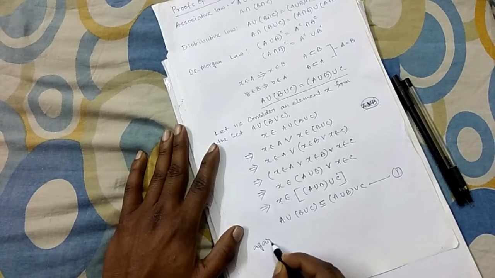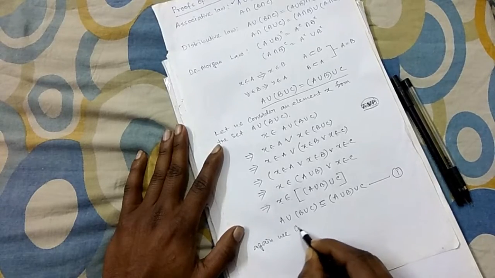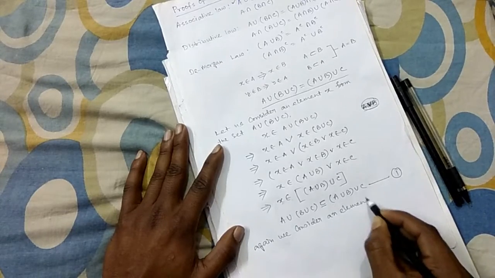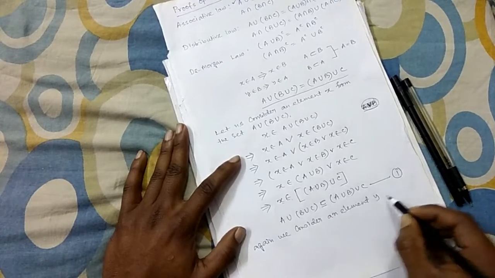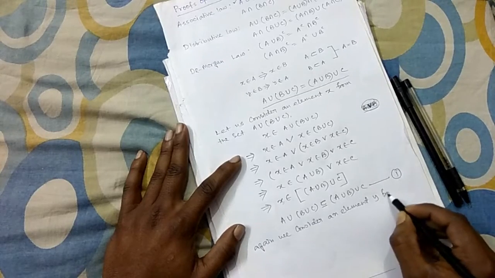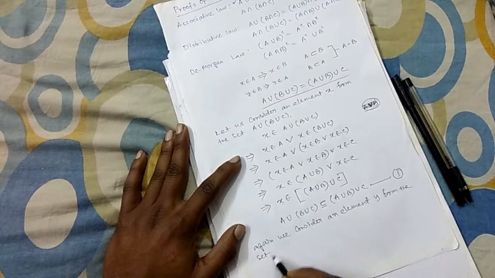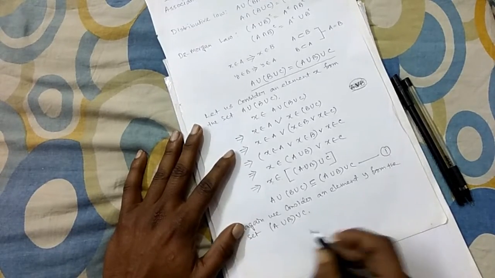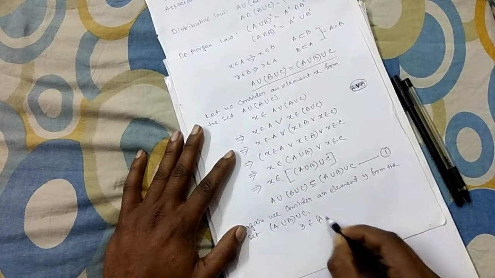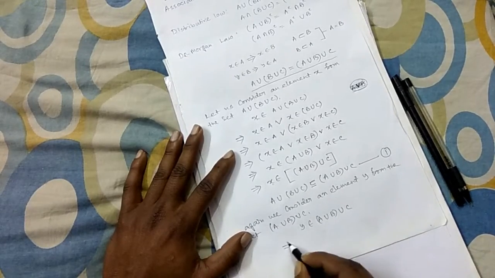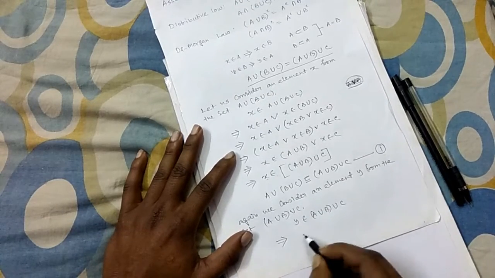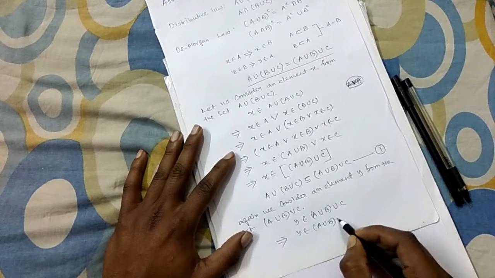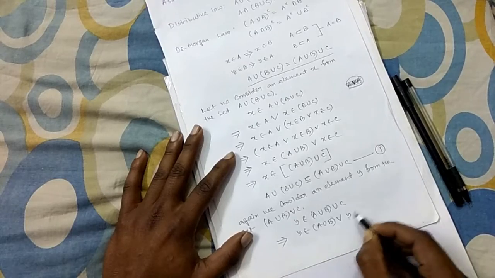Again, we consider an element y from the set A union B union C. So we can write, same procedure, we will continue. Y belongs to A union B. This union will be replaced by the or y belongs to C.